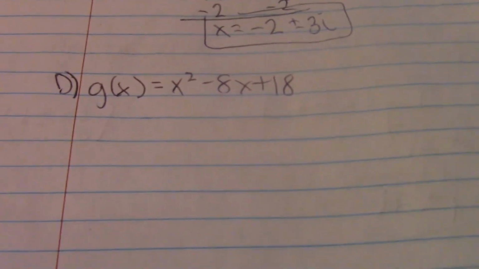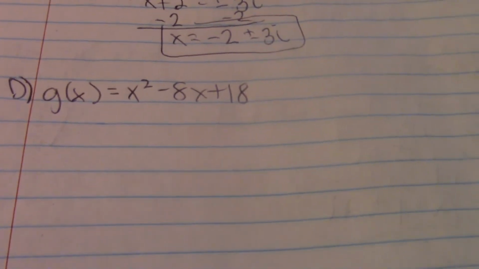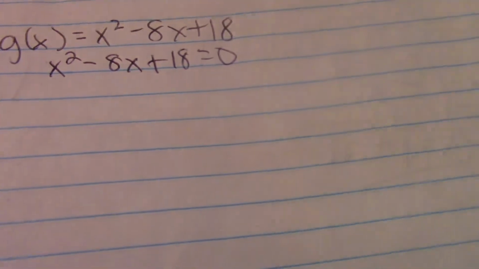One more together. Set it equal to 0. So x squared minus 8x plus 18 equals 0. Move our numbers.